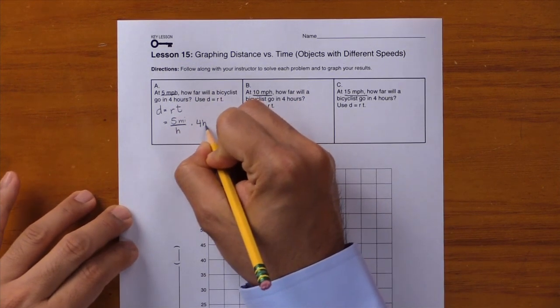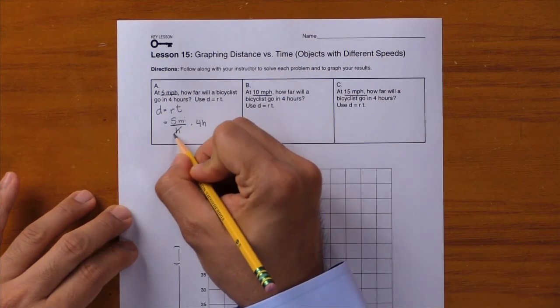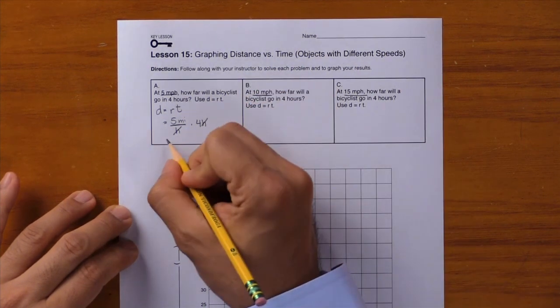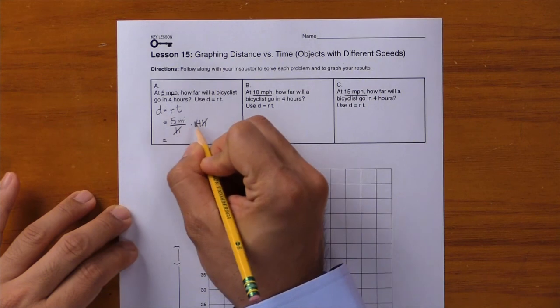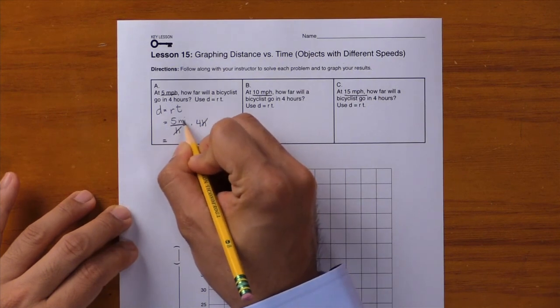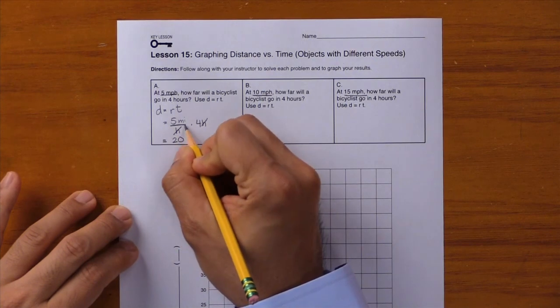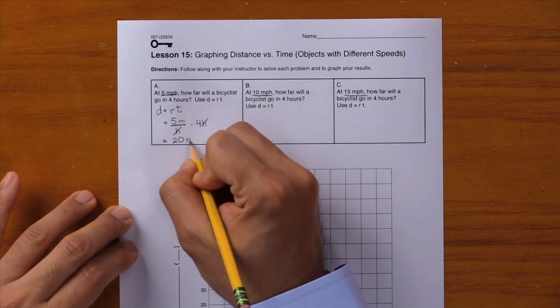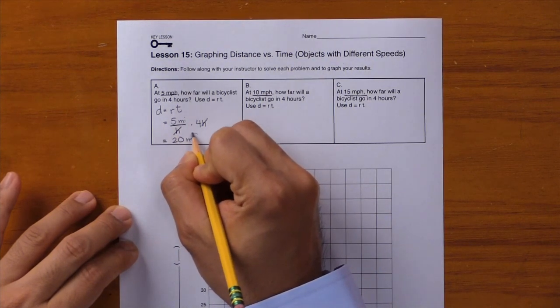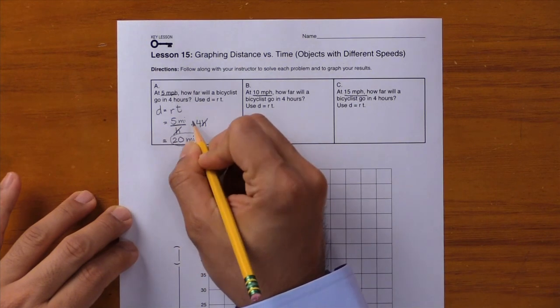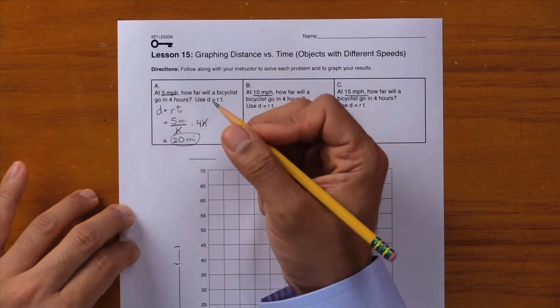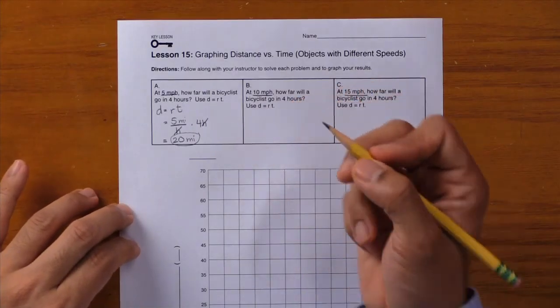Immediately, your mind should see that you can cancel out hours and hours. Now just take care of the numbers, then take care of the units. 5 times 4 is 20. Take care of the units, and that's miles. So here we have 20 miles in 4 hours. Let's go ahead and graph Bicyclist A.